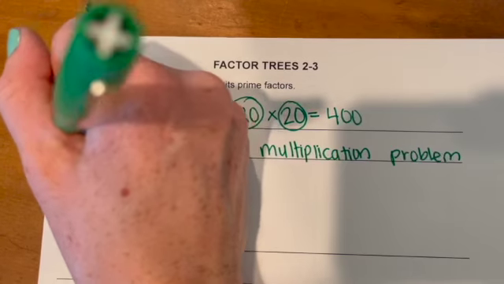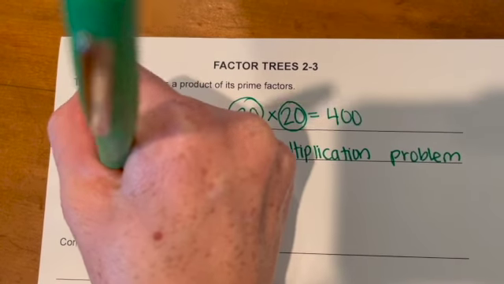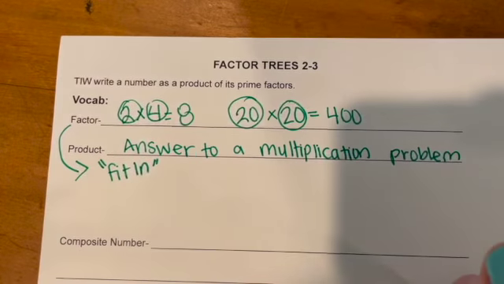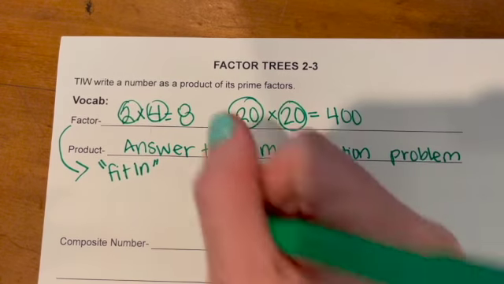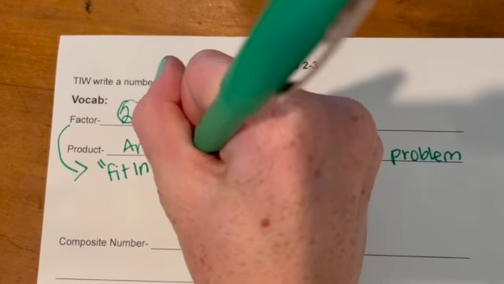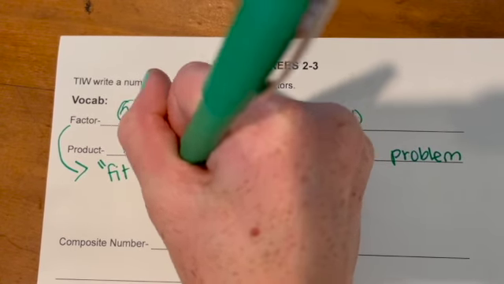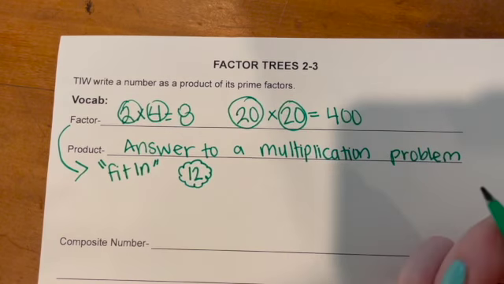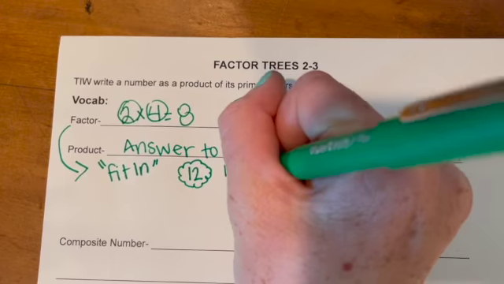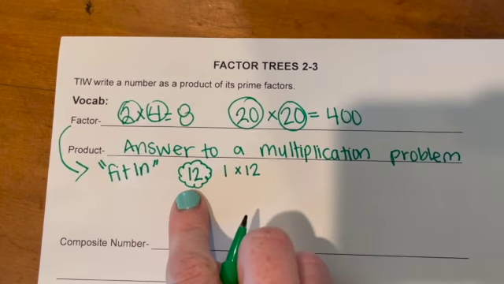Okay, so factors, those are the ones that fit into those multiplication problems. So if I have the number 12, I want to try and think of all the numbers I can multiply to get to 12. I think of 1 times 12. That will give me an answer of 12.